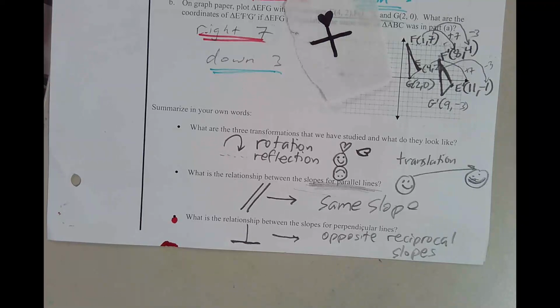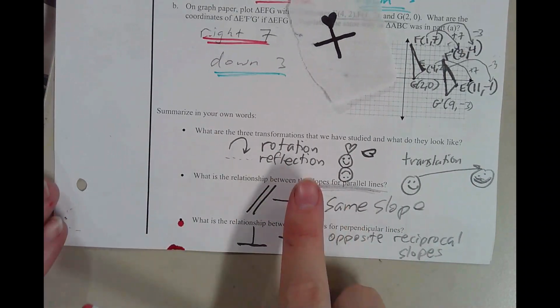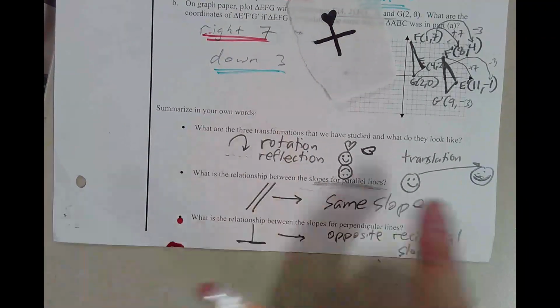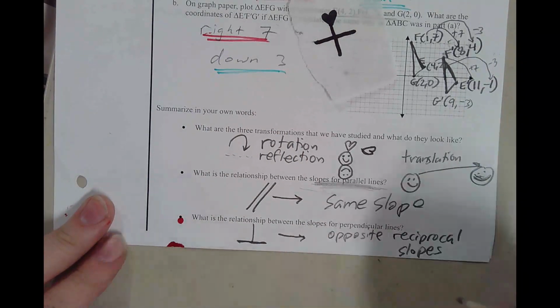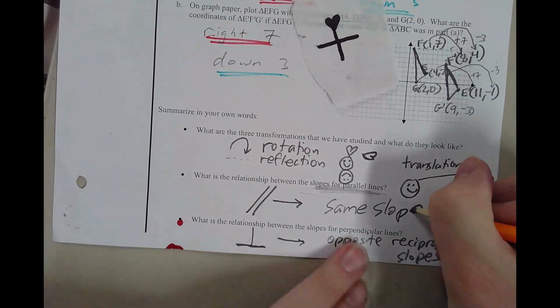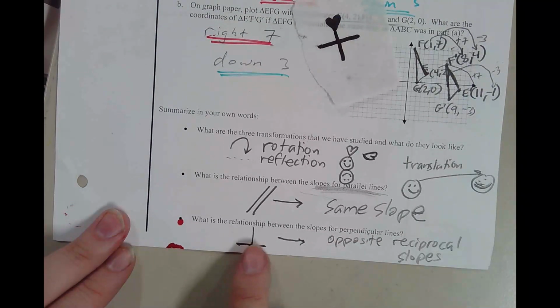Hey, we're almost done. Flip your page. Once you're ready, I'll give you a moment to write that down. The 3 types of transformations, what are they? Rotation, reflection, and translation. Parallel means same slope. And perpendicular means opposite reciprocal slopes.